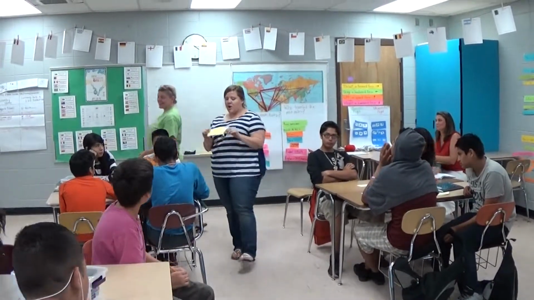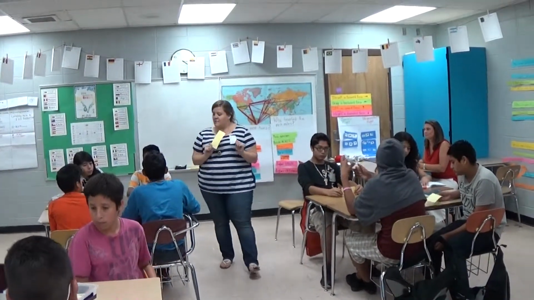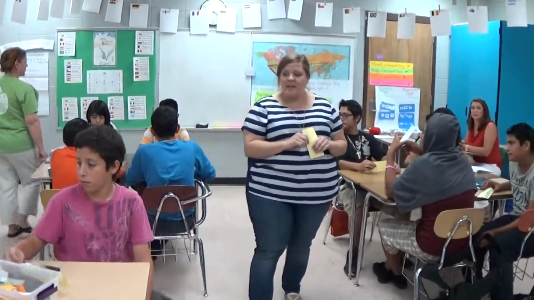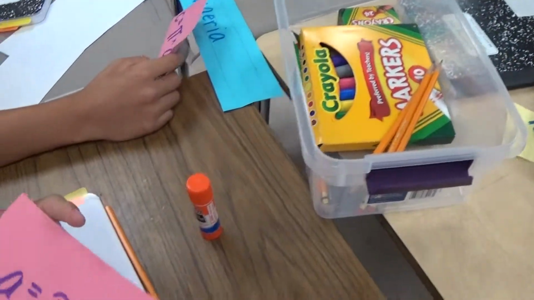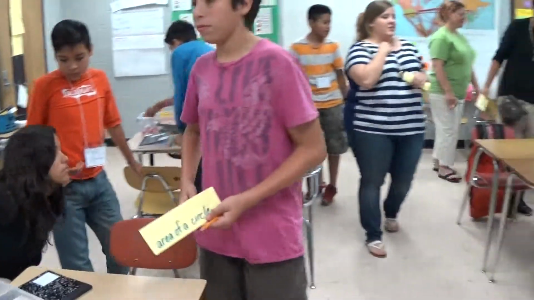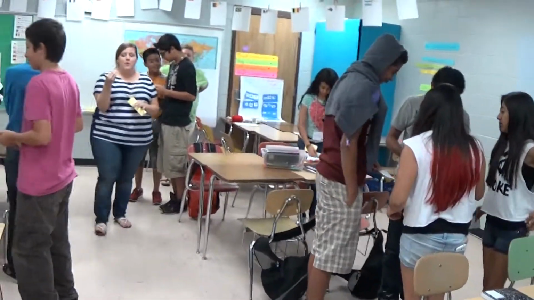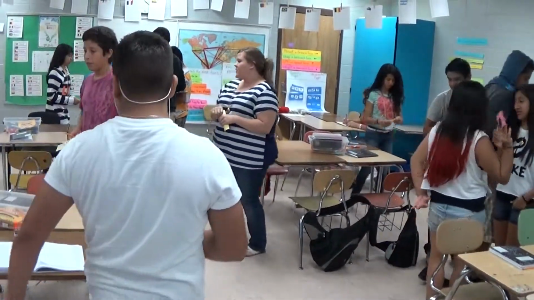So everybody has a card on their desk. See your card? Some of you have a picture, some of you have a word, some of you have a definition, and some of you have a formula, a math formula, an equation. What I want you to do is stand up behind your chair and find your match. There will be more than one match. You'll have about 4 people together. So you need to look around. You need to talk to your friends and figure out what goes with what.